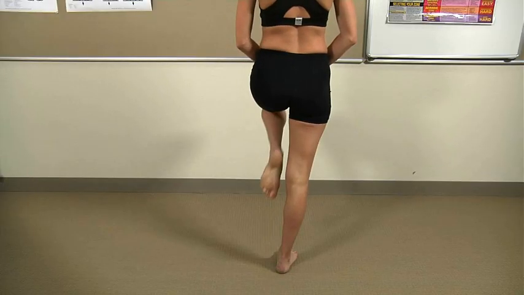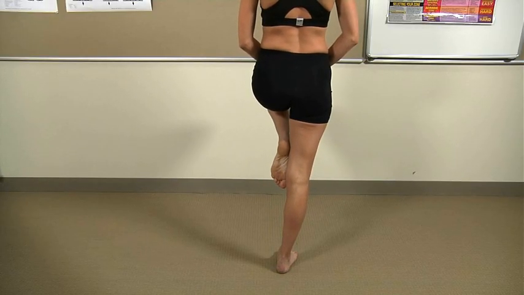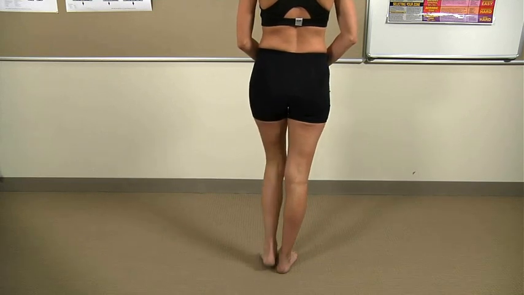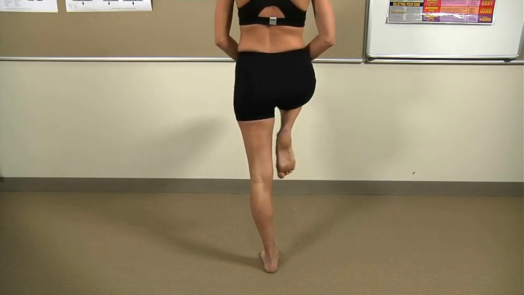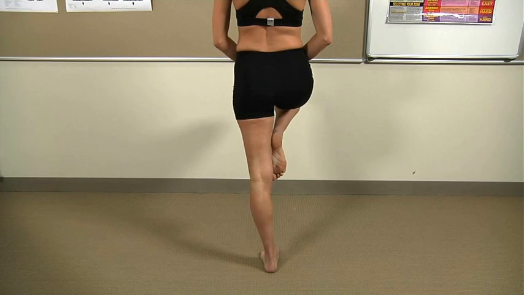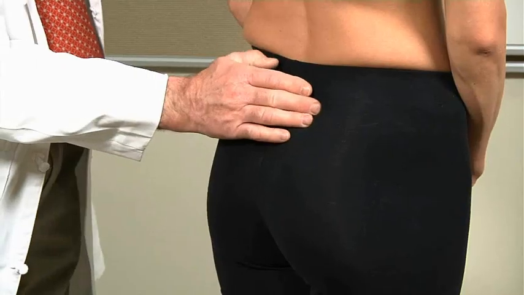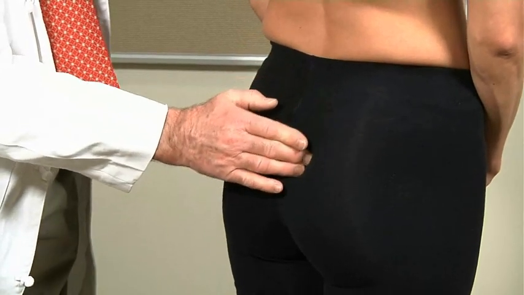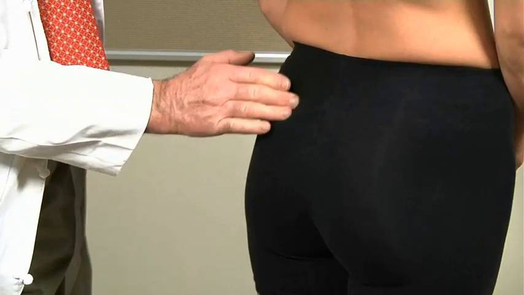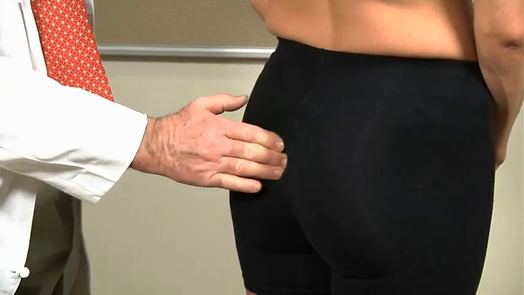To do the standing Trendelenburg test, observe the patient from behind. Have the patient stand on one leg at a time. A drop in the pelvis indicates weakness of the hip adductors on the dropped side. From behind the standing patient, palpate the posterior structures, including those superior to the hip and the sacroiliac joint.